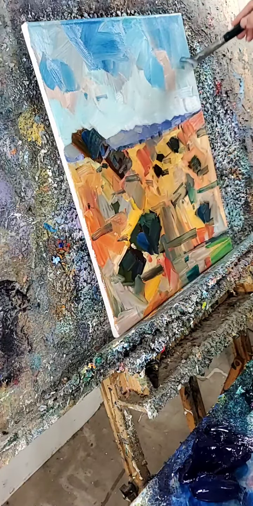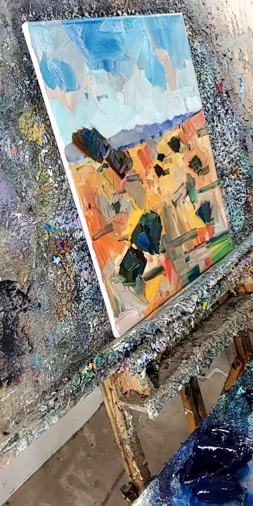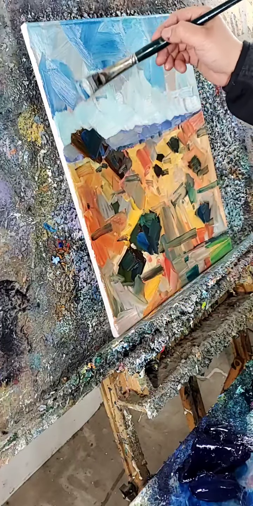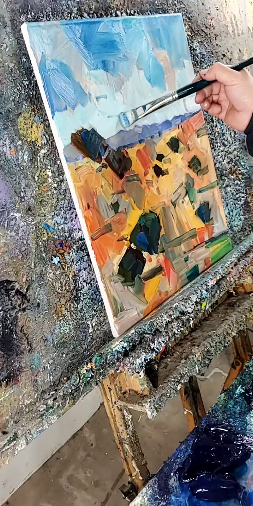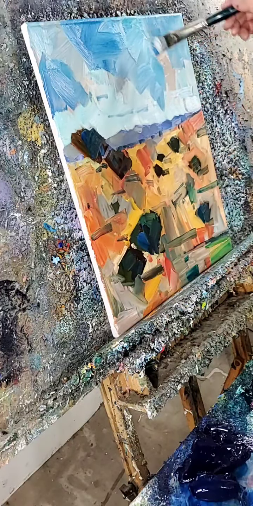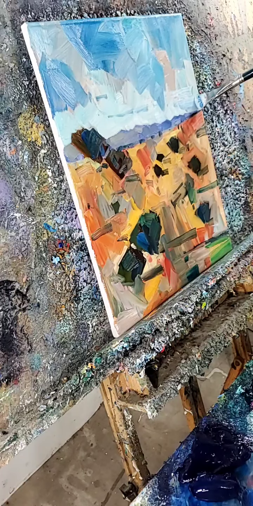It doesn't matter. It takes care of itself. I don't have to be agonizing about it. All I have to do is enjoy the brushwork.